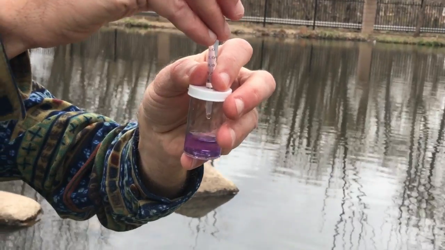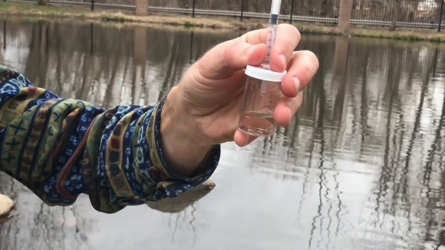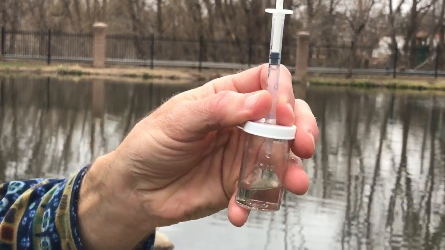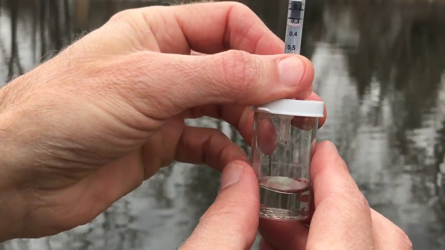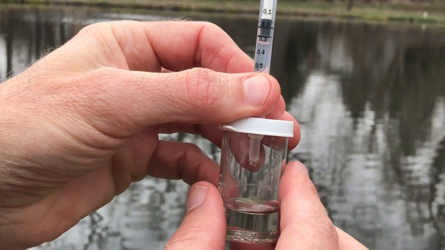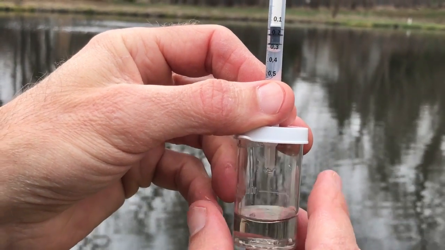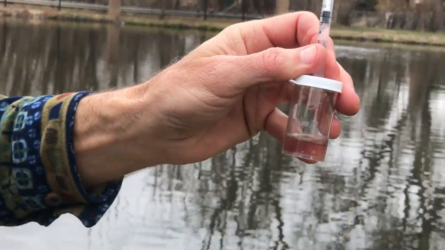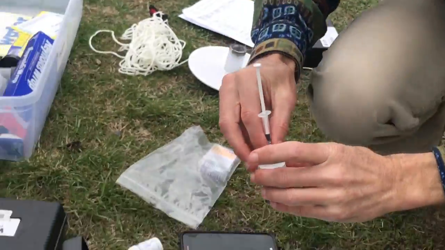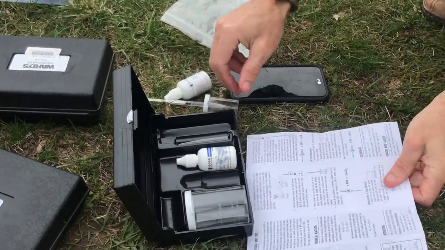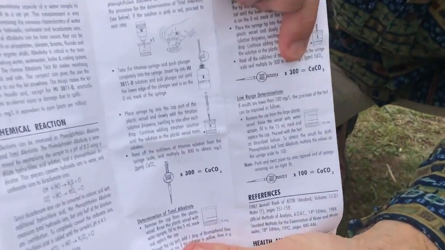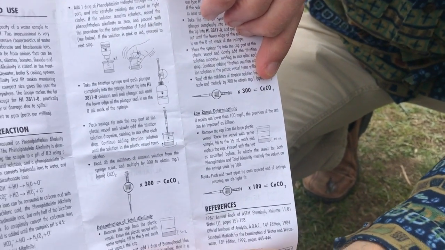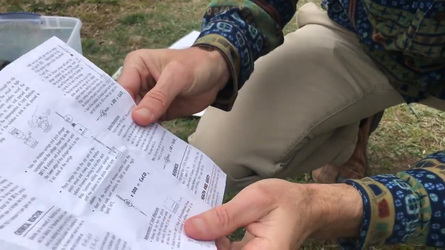Okay, so there we go. Pretty abrupt change there, and it looks like we have in our syringe, we have pushed out just almost exactly 0.3 milliliters of our titration solution. Okay, 0.3, and we multiply that by 300, 0.3 times 300 to get our total calcium carbonate in parts per million.